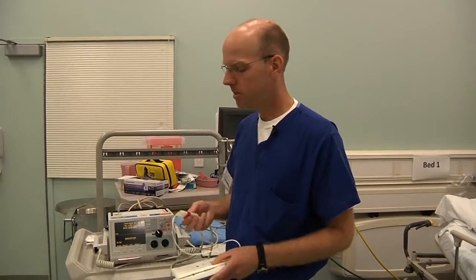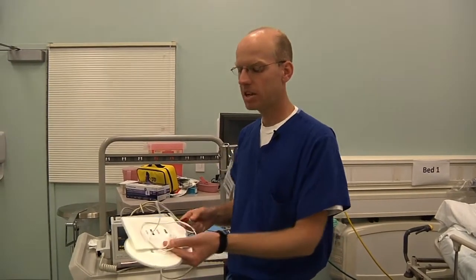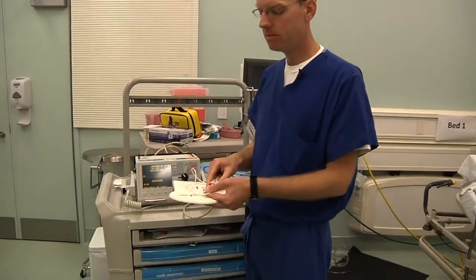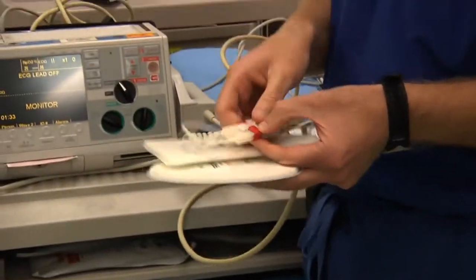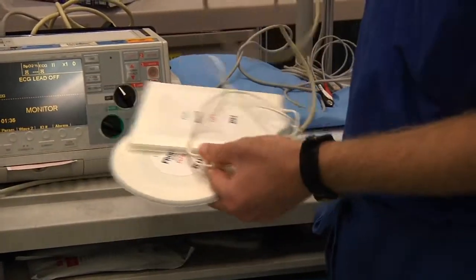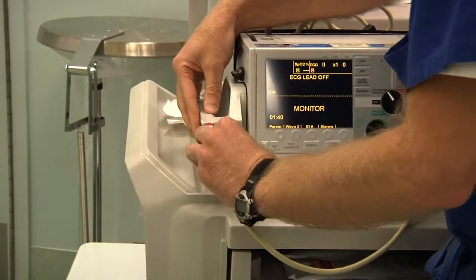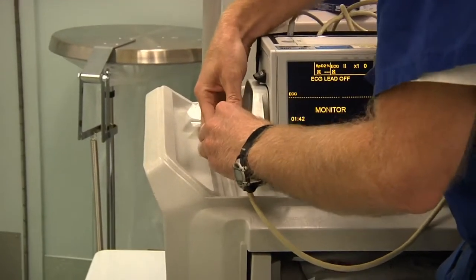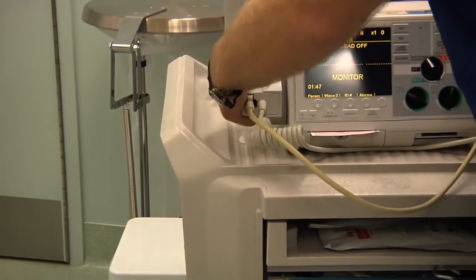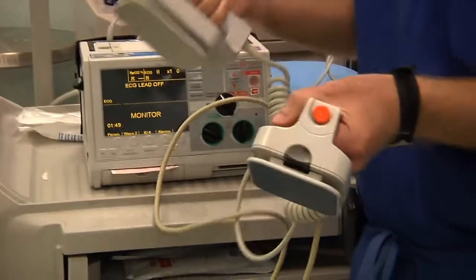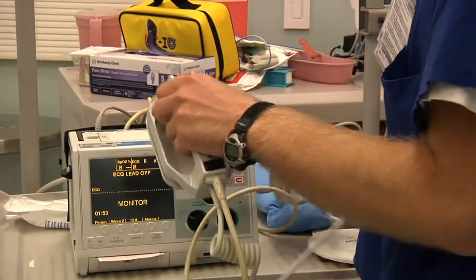Now, this machine has the ability to switch back and forth. So these come in a box, and then you connect them to the therapy cable, which then connects to the defibrillator. If you're going to use the paddles, you have to put this in here like this. It slides in, and now you're able to use the paddles. Now, once again, these are not the preferred. You're preferred to use the pads, not the paddles.